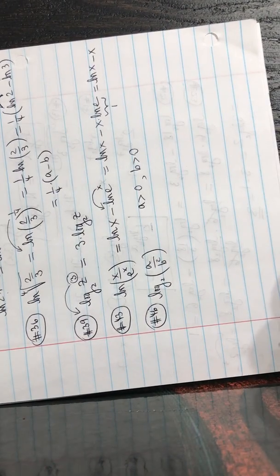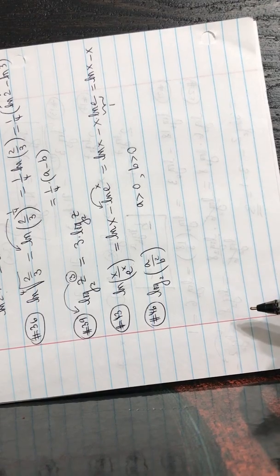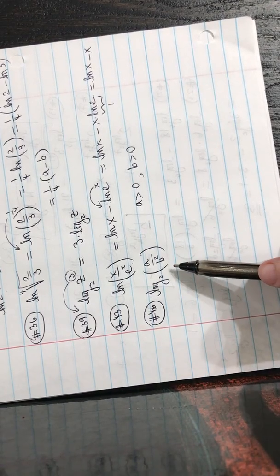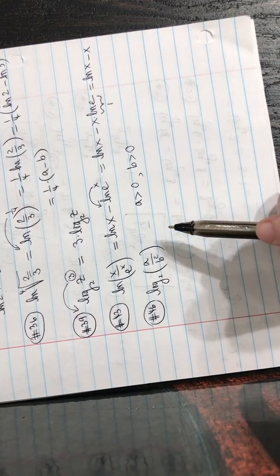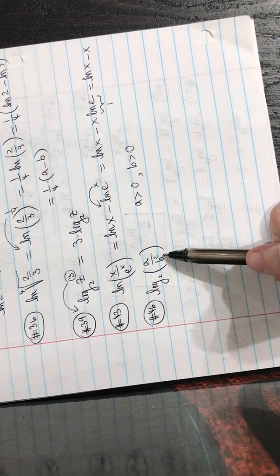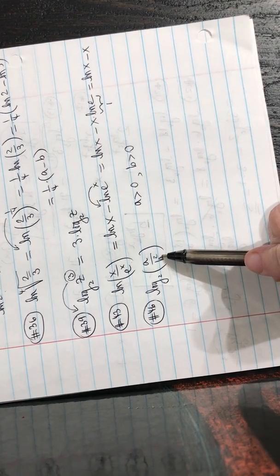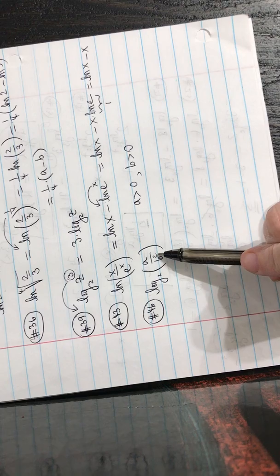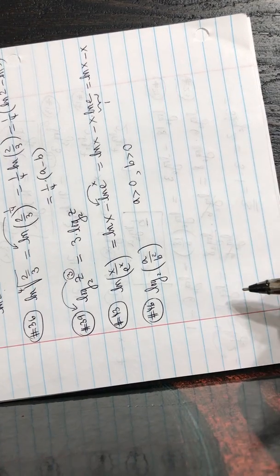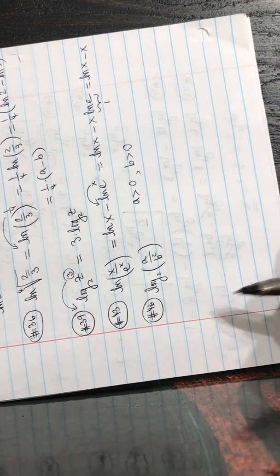So for this to exist, a should be positive and b should be positive. Actually, at this moment, b doesn't have to be necessarily positive, but you will see when we get rid of this exponent, we should have just b positive.